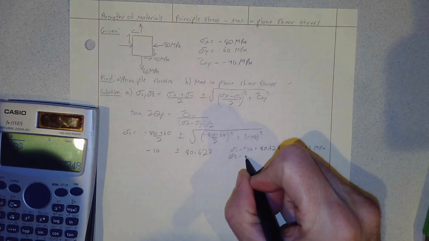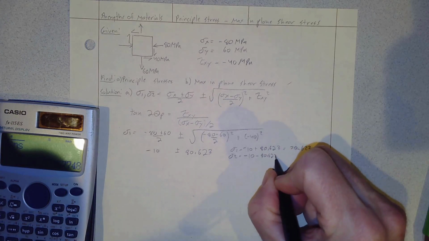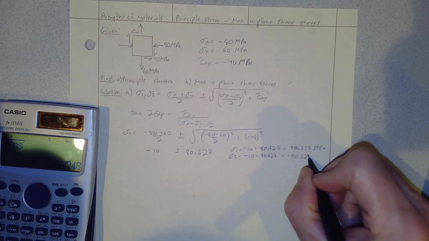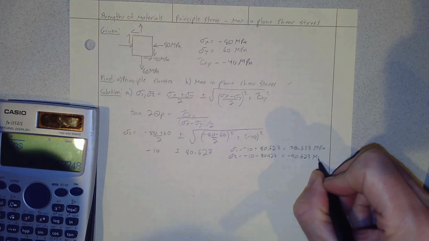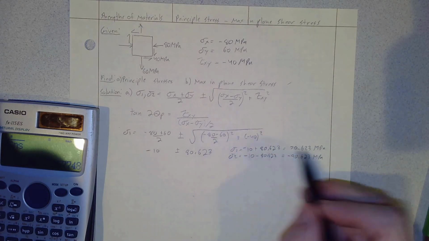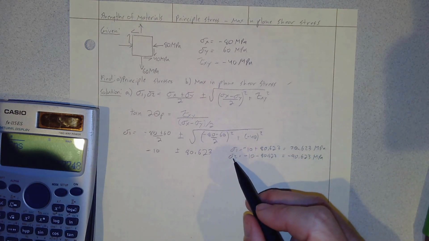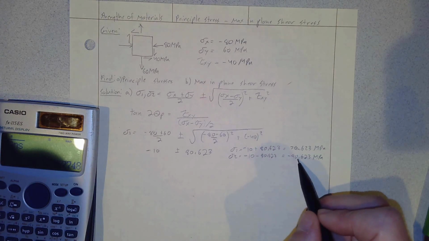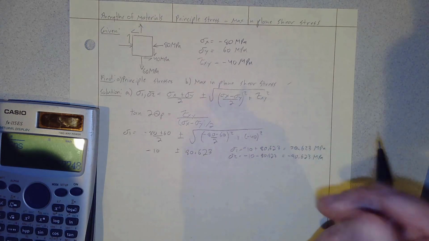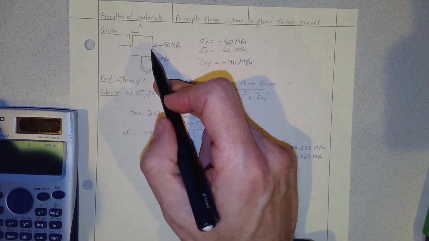And sigma 2 then would be negative 10 minus 80.623 equals negative 90.623 megapascals. So those are our two principal stresses. And you can see sigma 1 is always the greater one, so it's 70.623 megapascals of tension. Sigma 2 is going to be negative 90.623 megapascals, so that would be 90 megapascals of compression. But we still don't know what the orientation of those are compared to our original orientation here.